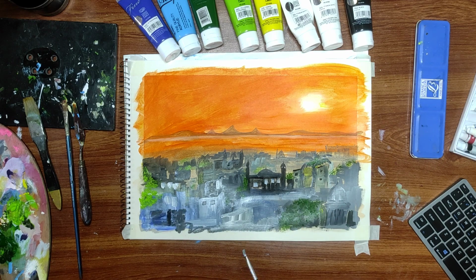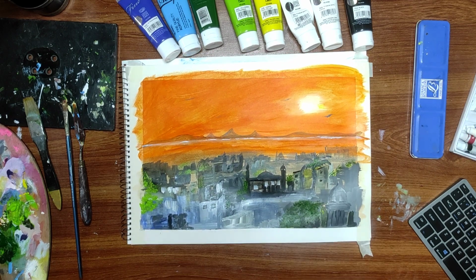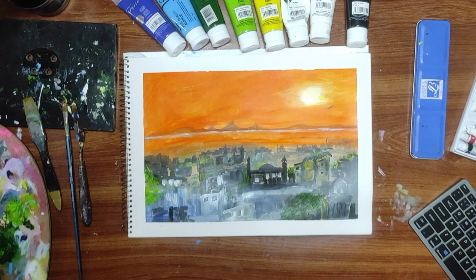This step really brings the painting together, adding depth and dimension. And here it is, the complete painting of sunset in Old Cairo.